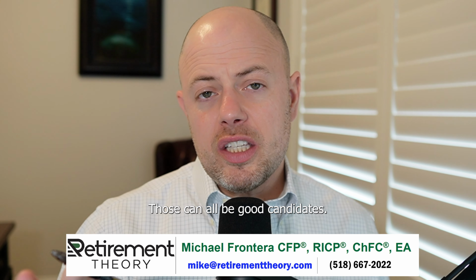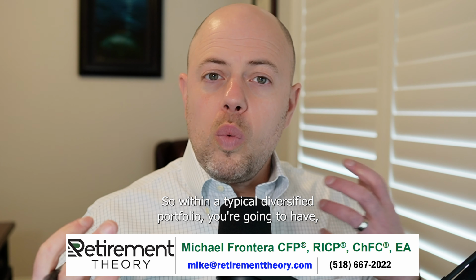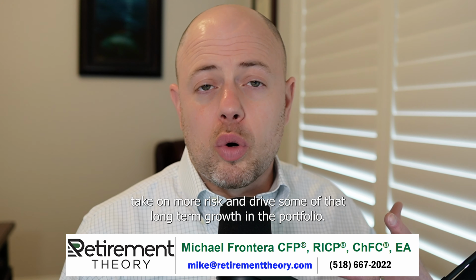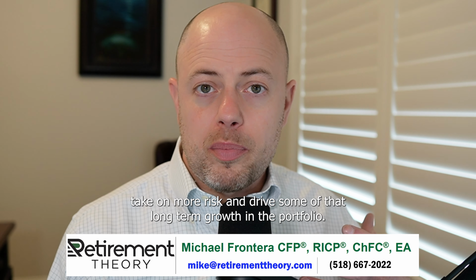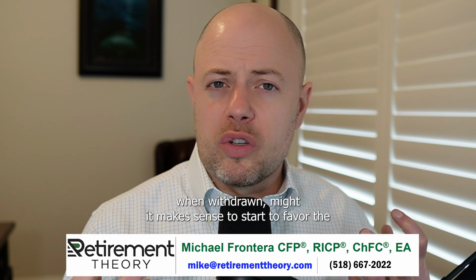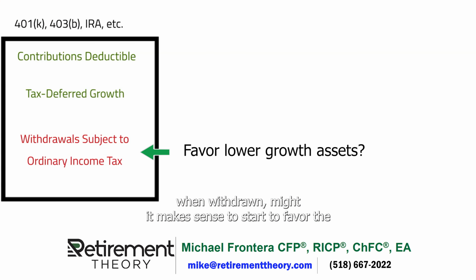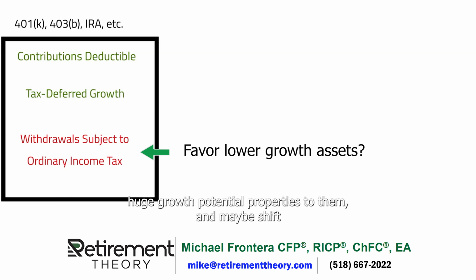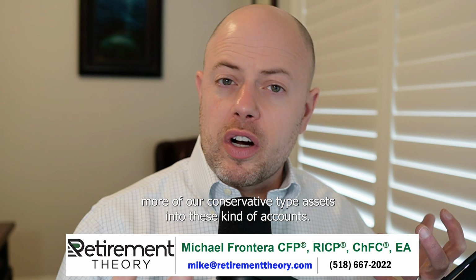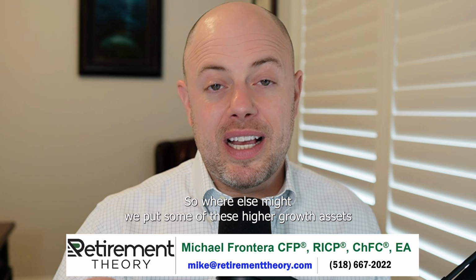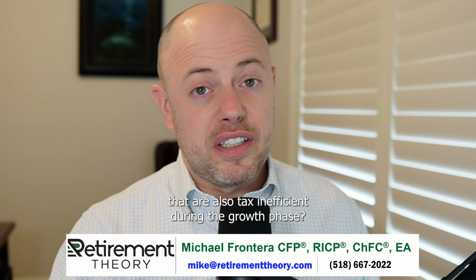Those can all be good candidates, but let's talk about the growth itself. So within a typical diversified portfolio, you're going to have some assets that are very conservative, and some that take on more risk and drive some of that long-term growth in the portfolio. So if we remember the fact that every single dollar coming out of these accounts is going to be fully taxable when withdrawn, might it make sense to start to favor the types of assets that don't have these huge growth potential properties to them, and maybe shift more of our conservative type assets into these kind of accounts? So where else might we put some of these higher growth assets that are also tax inefficient during the growth phase?